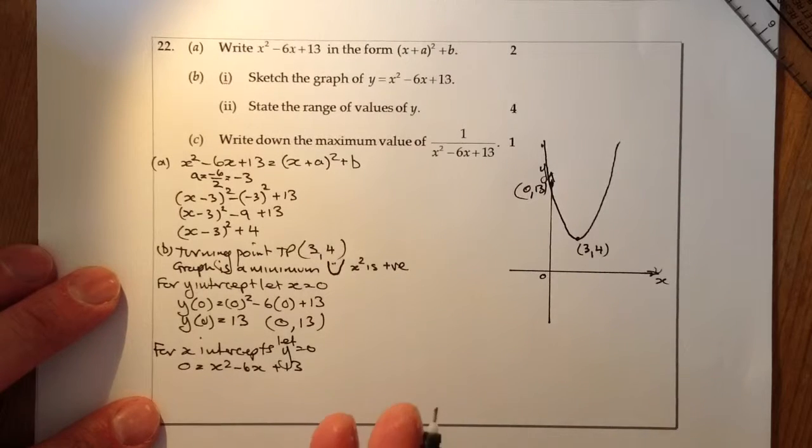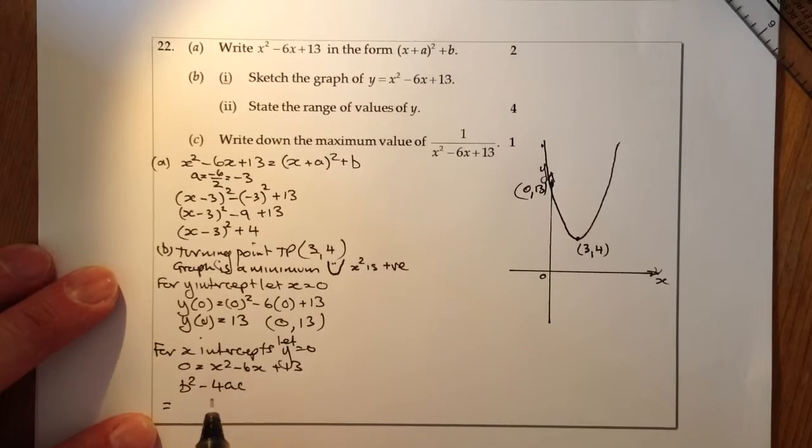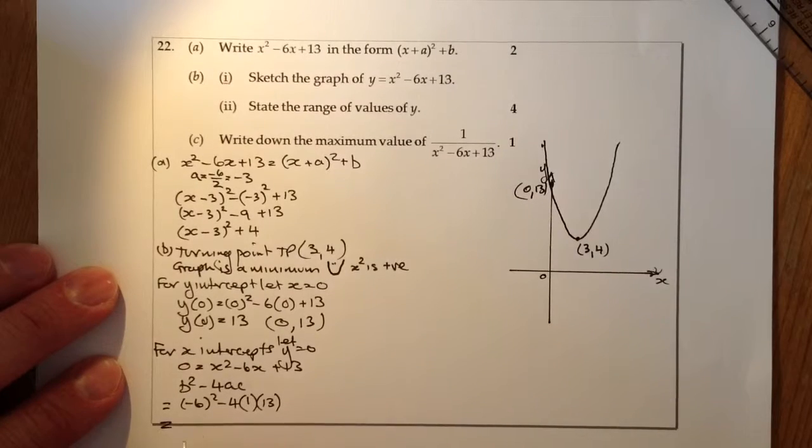And if I went to try and factorise that, I would struggle to do that, because if I look at b squared minus 4ac and work that through, I would get minus 6 squared minus 4 times a, which would be 1, and c, which would be 13, giving me 36 minus 52, so that would give me an answer of minus 16.